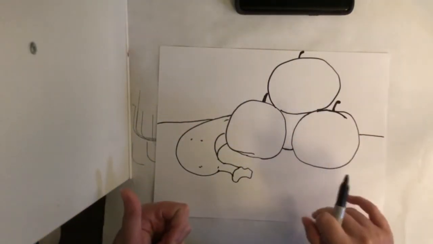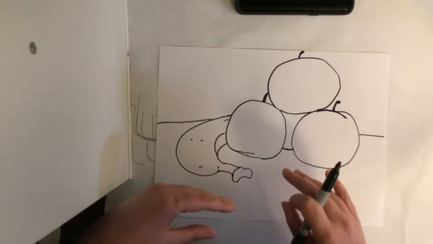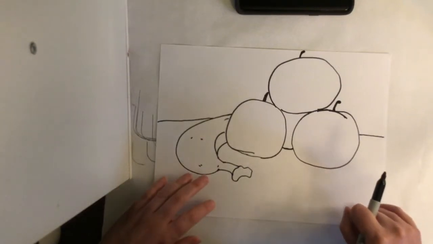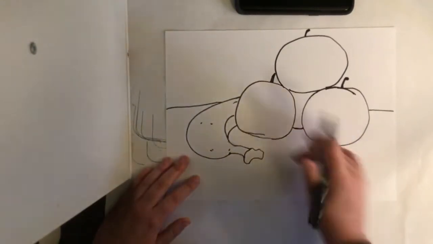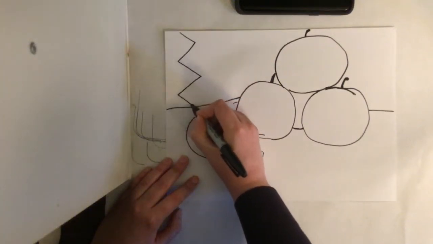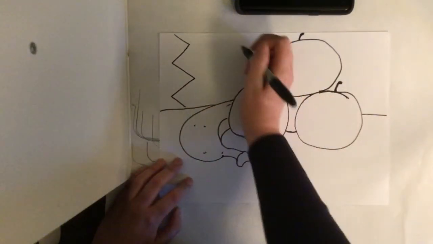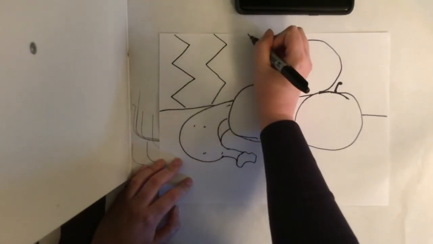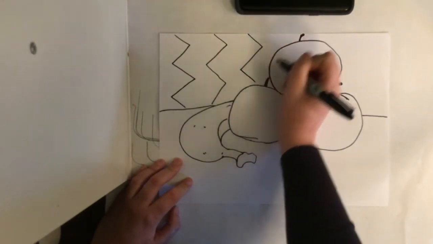So maybe I'll try to find something that is going to look good with my circle, but doesn't resemble the main focus of my drawing so much. I'll do some zigzag stripes. So remember, that's happening above your table line, above your surface line. And we'll be coloring those in later too.